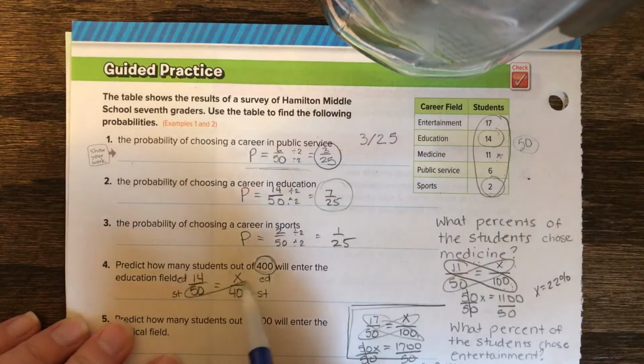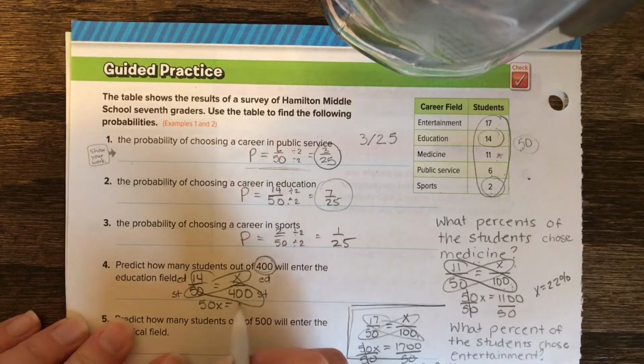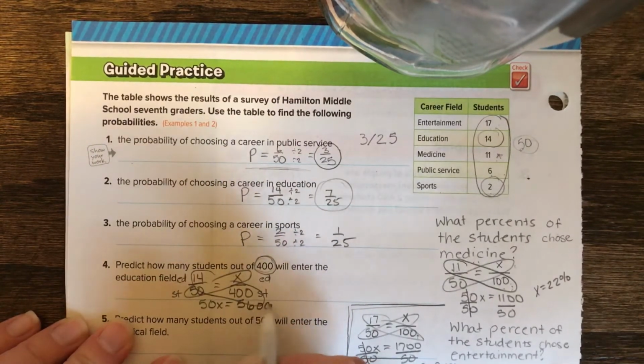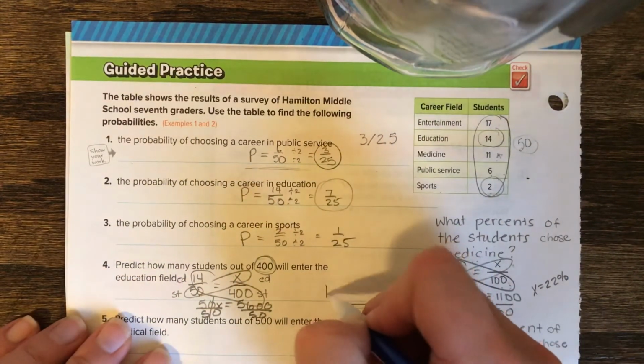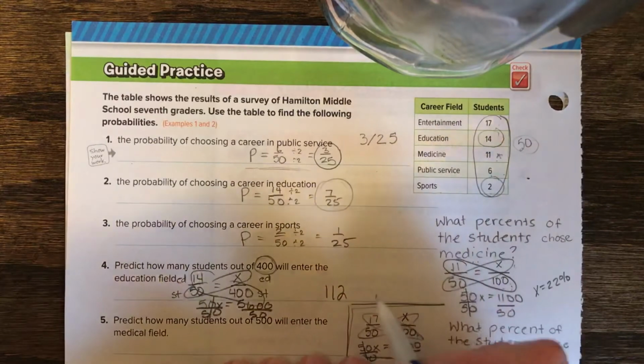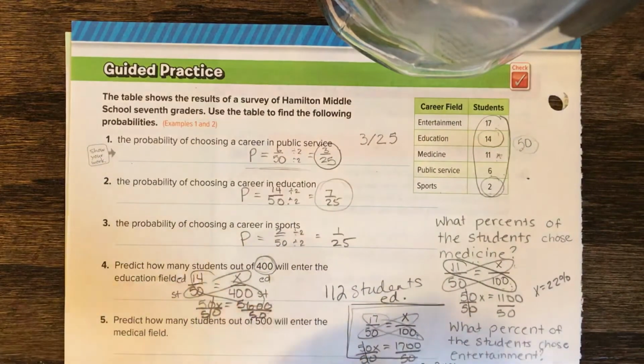So again, solving this, I'd get 50x equals 5,600, divide by 50, divide by 50, cancel, and I'd end up with the answer of 112 students in education or planning to go into education.